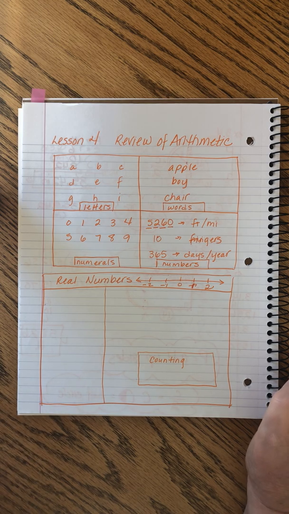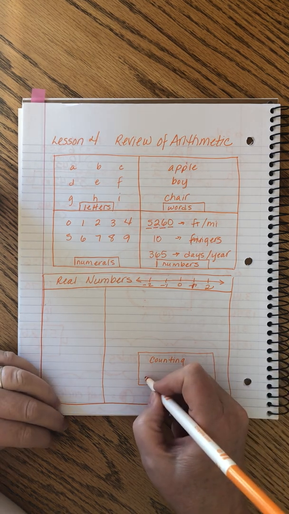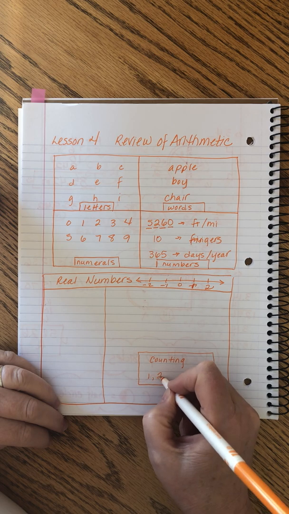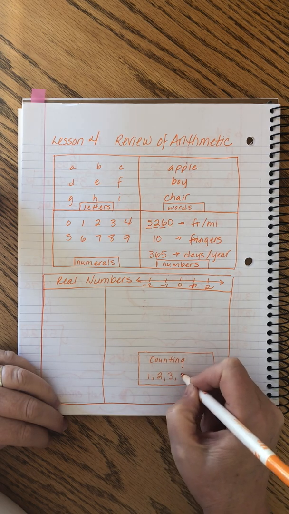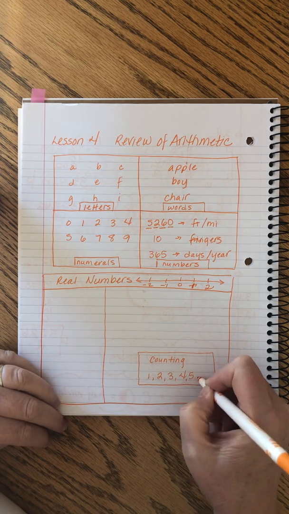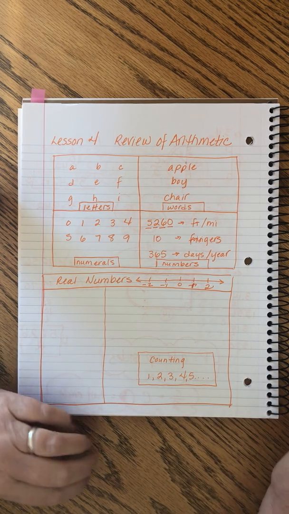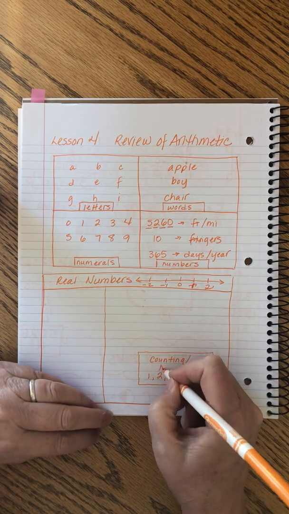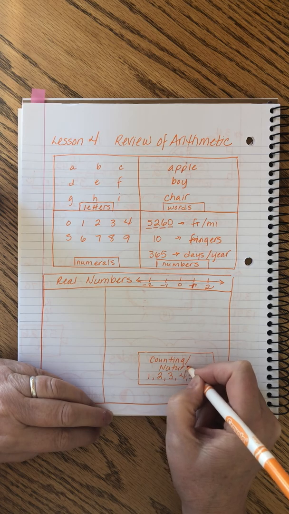I bet there was a day when your mom gave you a bath and wrapped you up in a bath towel, sitting with you on her lap, and she started counting your little piggy toes. And she said, 1, 2, 3, 4, 5, and then she switched to the other foot and she kept counting. Those are called the counting or natural numbers.